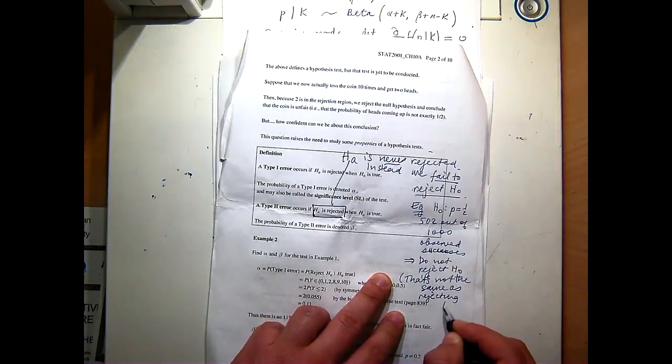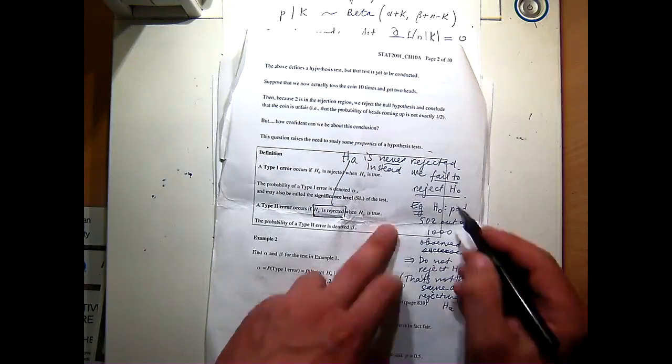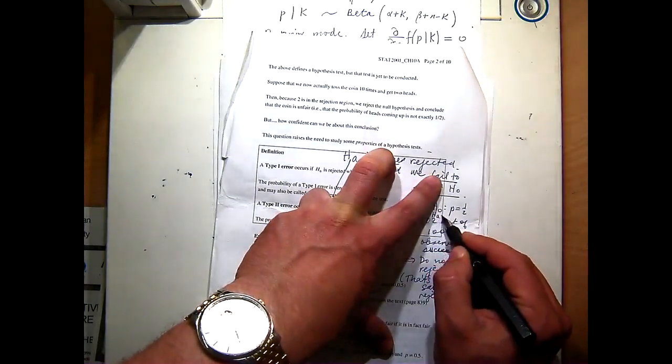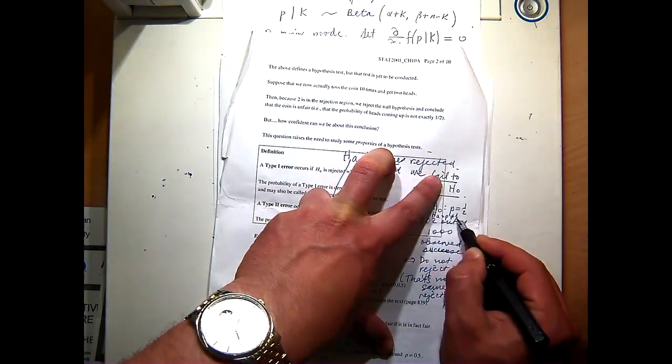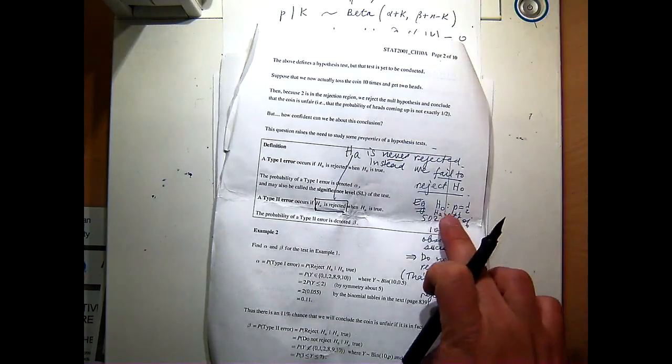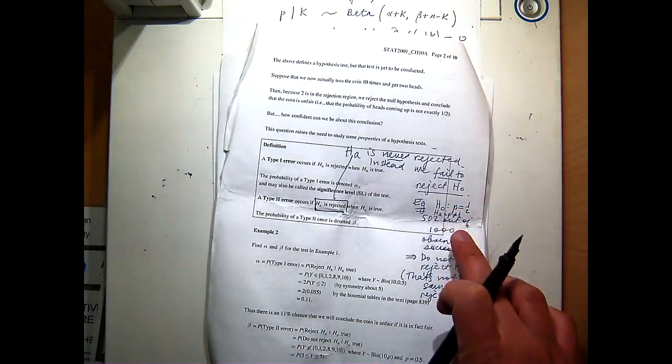Because the alternative hypothesis, HA, is that P is not equal to a half. That's the usual alternative. Even if you had a one-sided, it would be that HA is that P is strictly greater or strictly less. You'd never reject HA because HA is so close to H0, right? HA includes the case where P is just a tiny bit away from a half. So if you're happy to accept H0, you'd also be happy to accept a certain range of the HA. So we never reject HA.